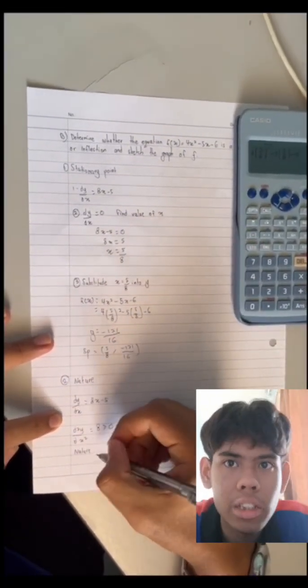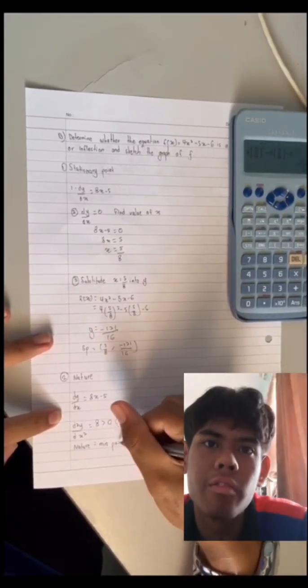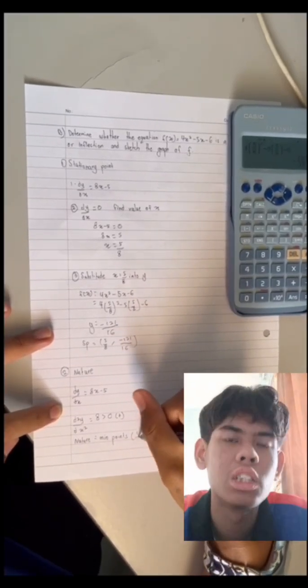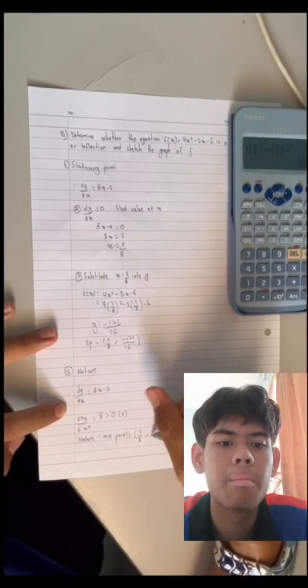And you will get the nature: a minimum point at x equals 5/8 and y equals minus 121/16.